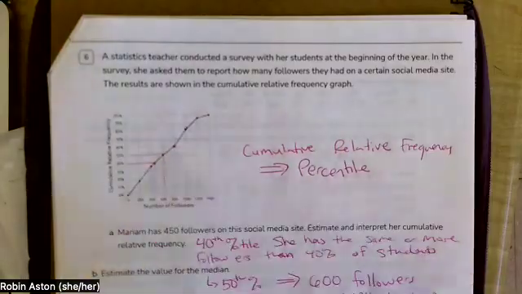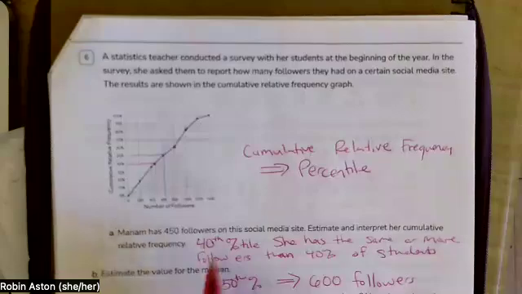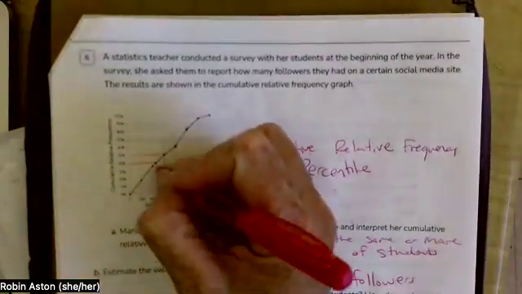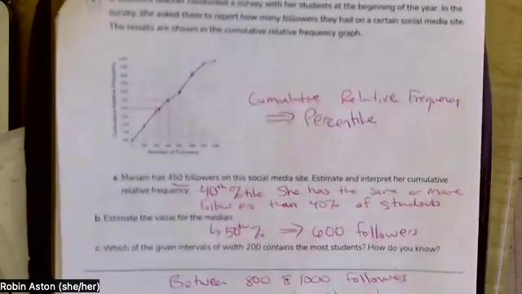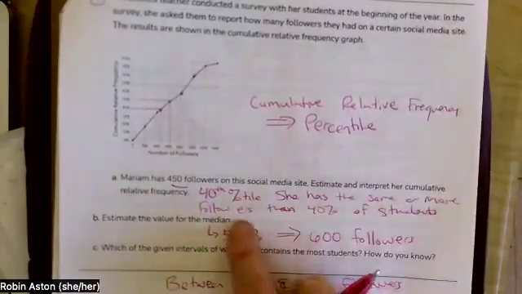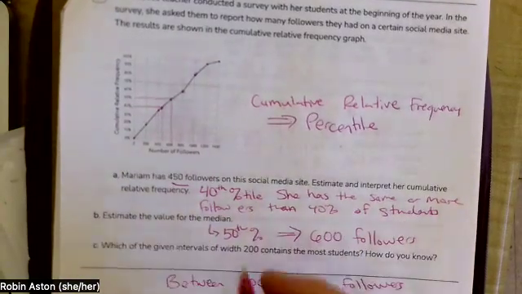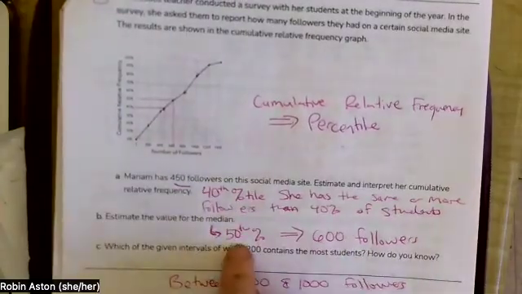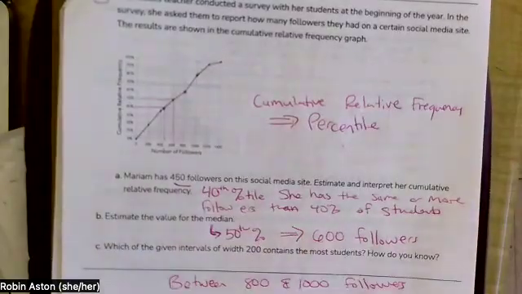And so if I look at the graph, even if you didn't know what that was, you still could find it because you go to 450 and you go up and you see that that's around 40%. So this is the 40th percentile, and this means that Miriam has the same or more followers than 40% of other students. And the median is always at the 50th percentile. So I go to the 50th percentile and find that 600 followers.